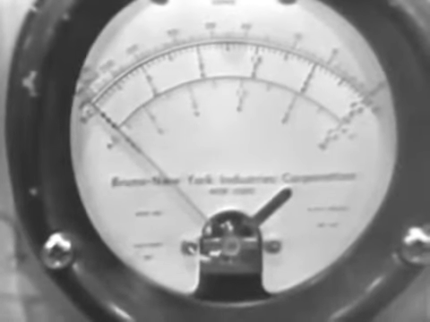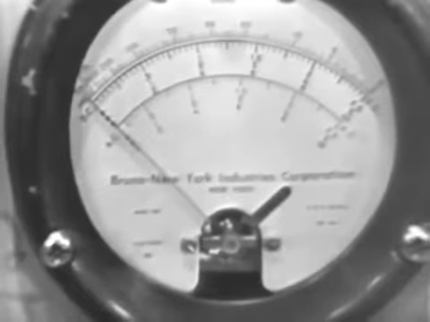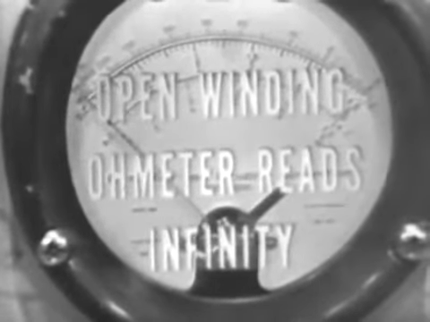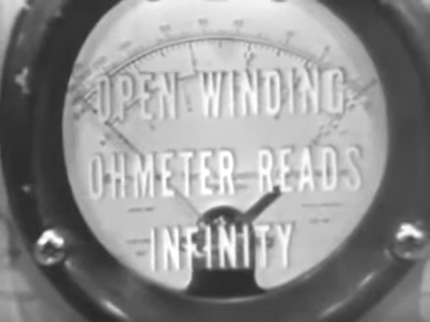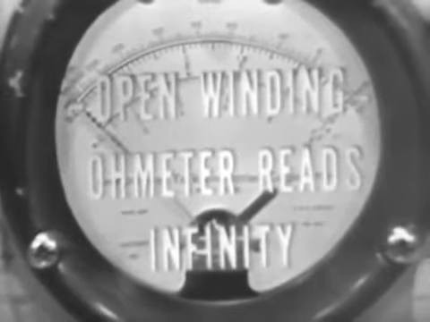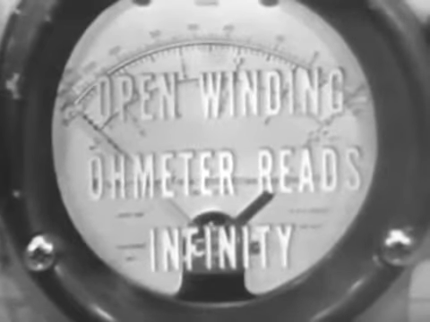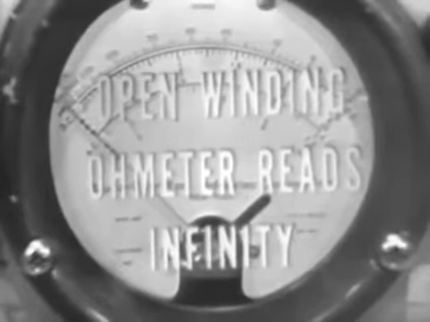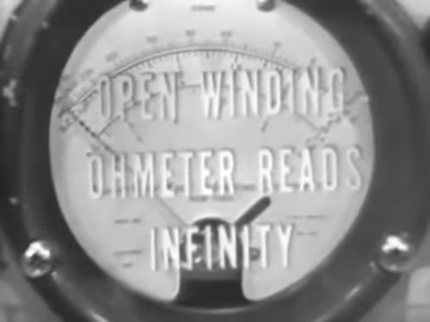Well, since the PSM6 always reads infinity for an open, this then indicates that the 150 turns winding, the one I'm now measuring, must be the open winding. We see then that an open transformer winding, primary or secondary, is indicated by a reading of infinity on an ohmmeter.